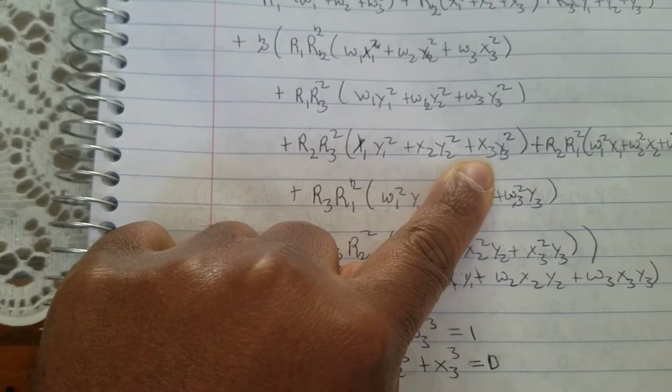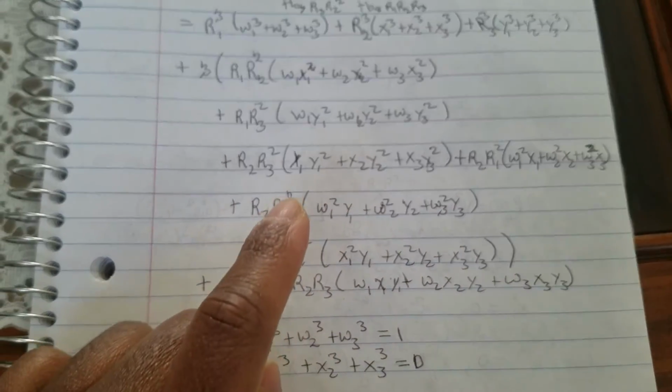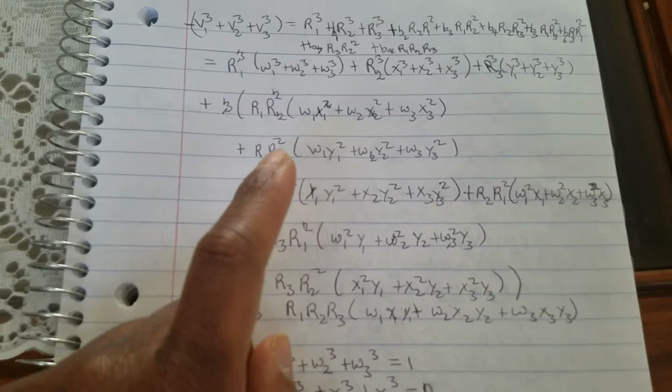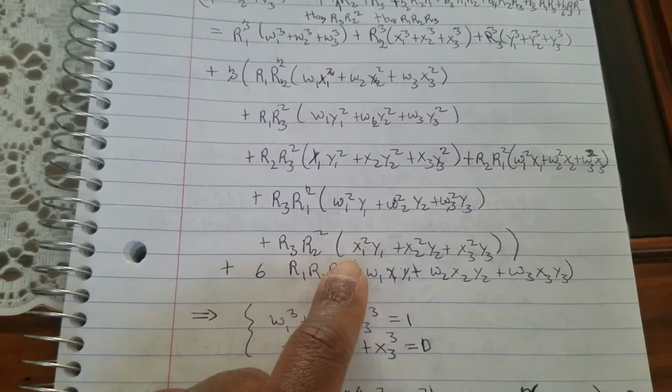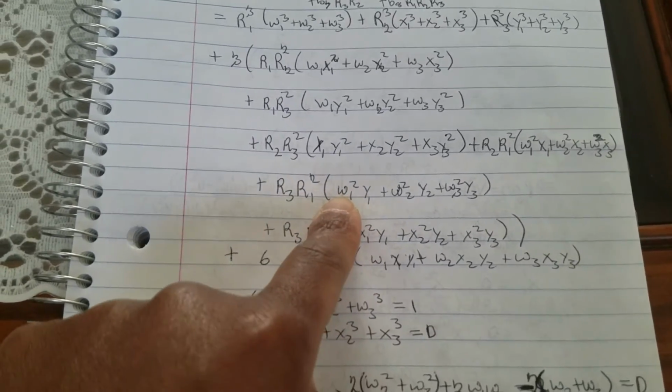just like these combinations here, x with y squared and y with x squared, and so on, w.